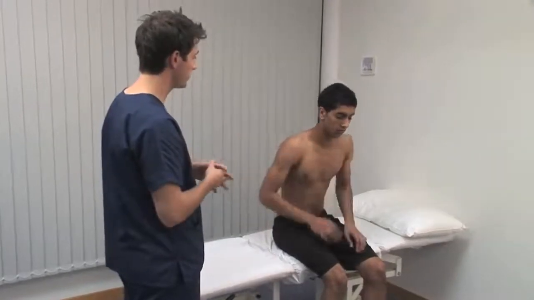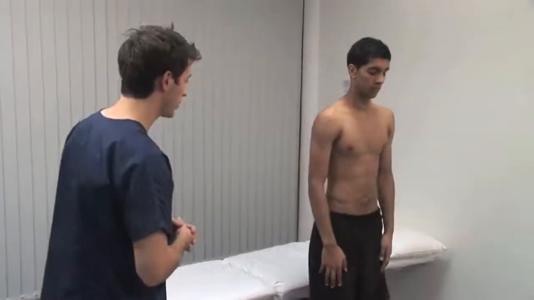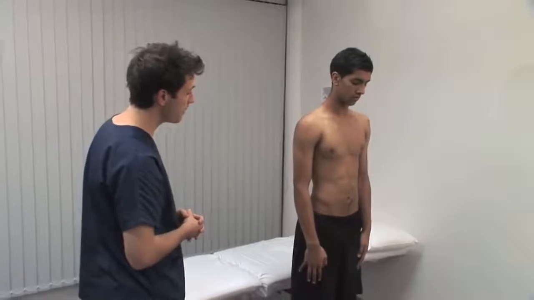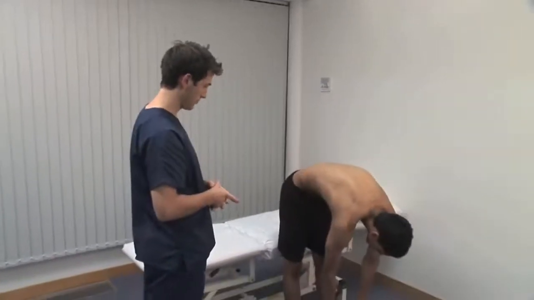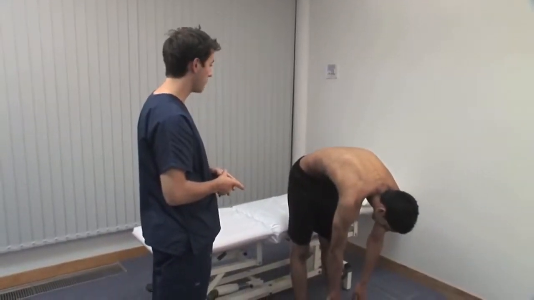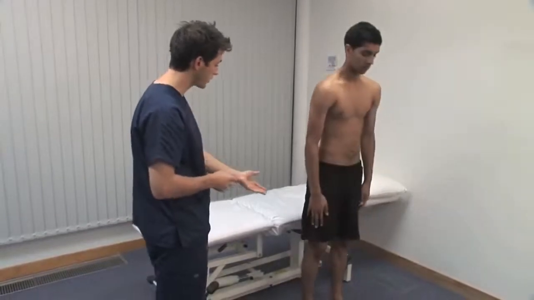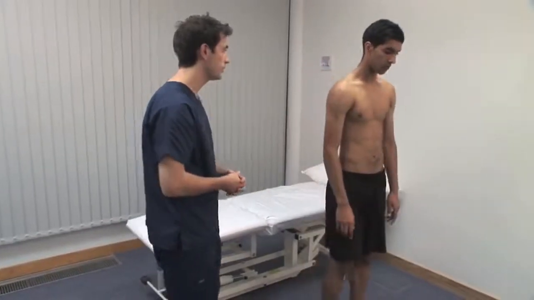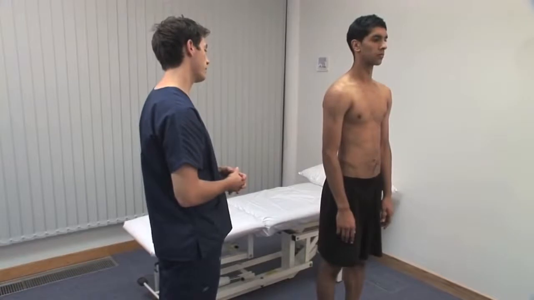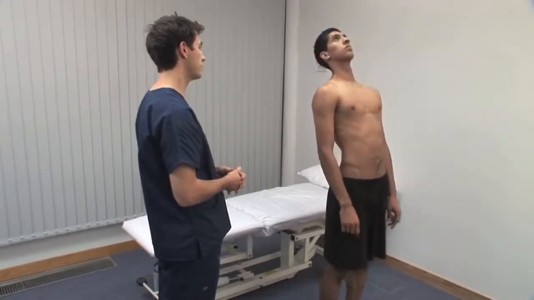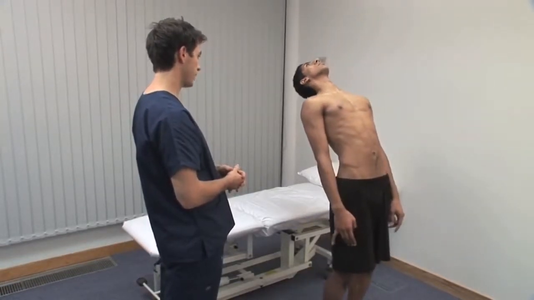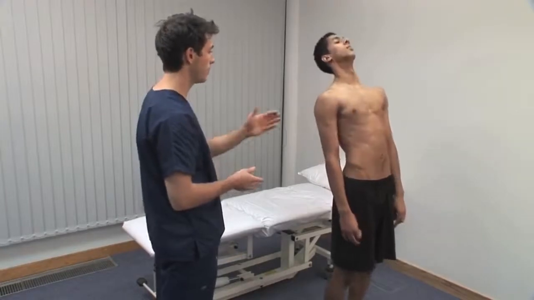Next, flexion, most of which happens in the lumbar spine. I'd like you to keep your legs straight and bend over to touch your toes. Record how far down the legs the patient can reach. And take a step forward. Now, lean back as far as you can. Extension, again mostly lumbar. Normal is 10 to 20 degrees beyond vertical.